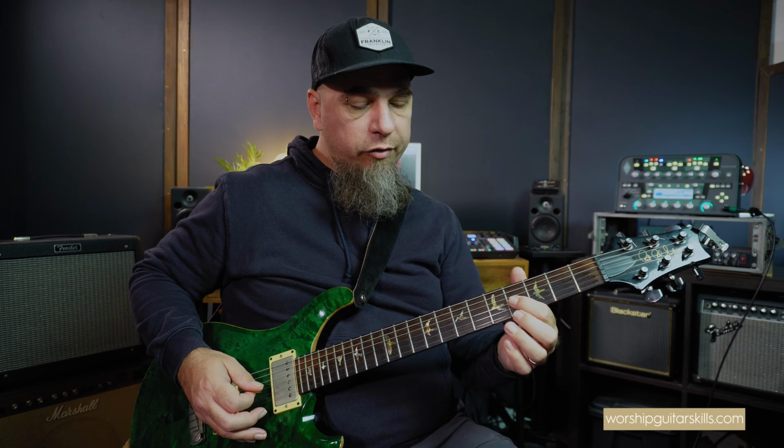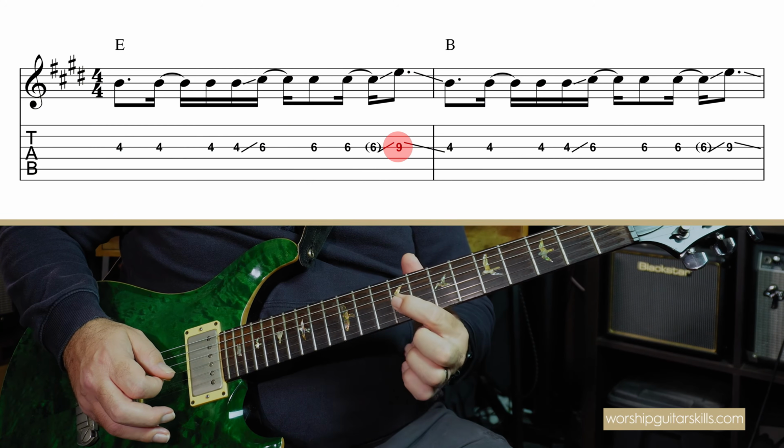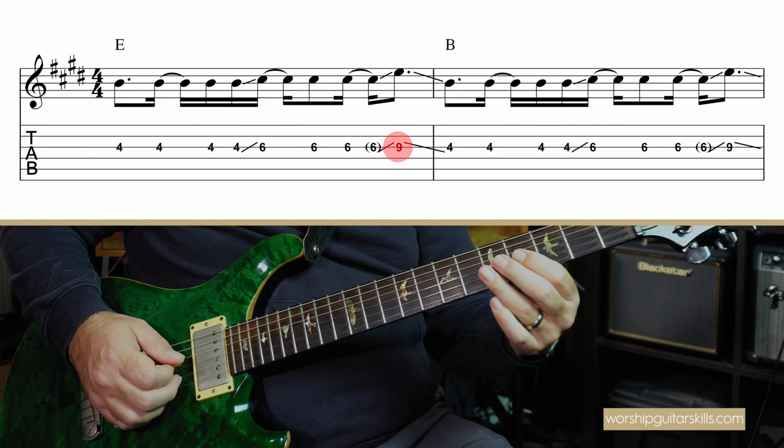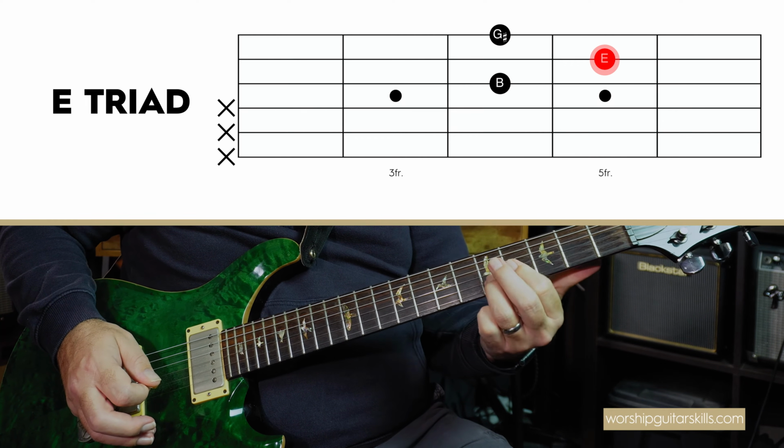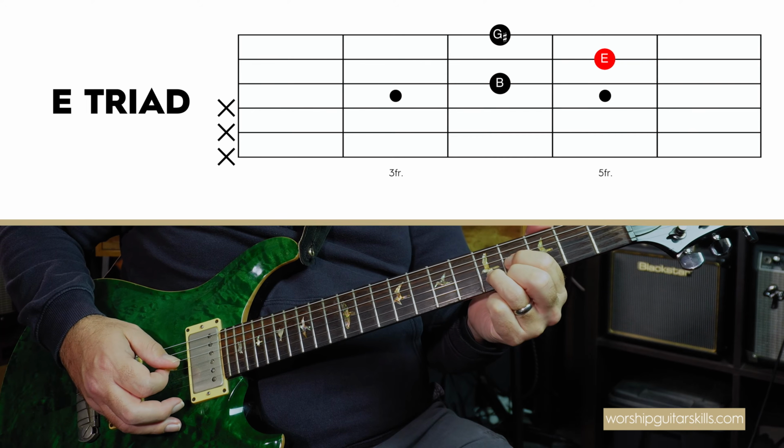Now obviously just starting and staying on one note is going to be boring, so that's why I'm using a similar concept that we've looked at before in our first 2 videos, where I have a starting note and an ending note. And as you can see, it's literally just from my triad.